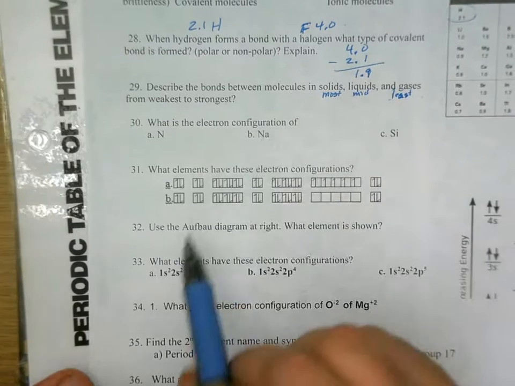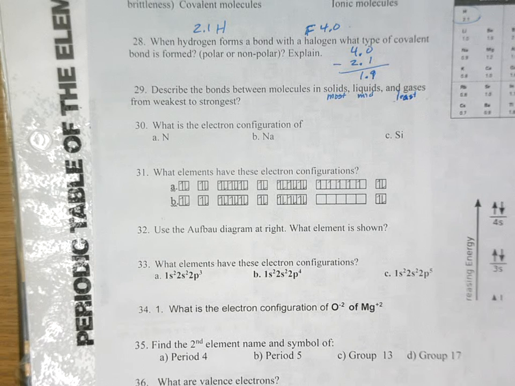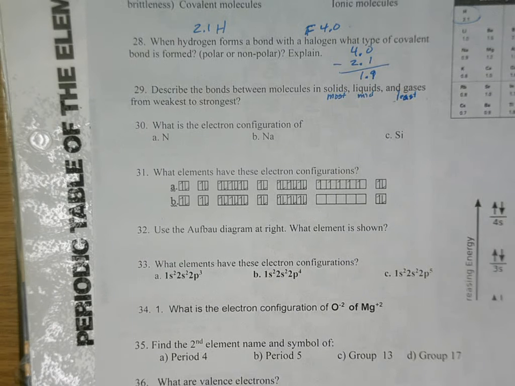What is the electron configuration for nitrogen? Well, in your packet, I asked you all to do some of these. You might want to pause this for a moment. We did this activity. No, it's the last page. There we go.